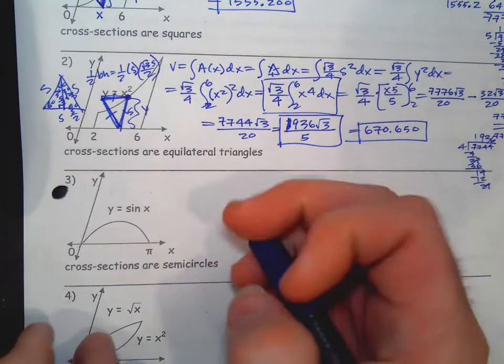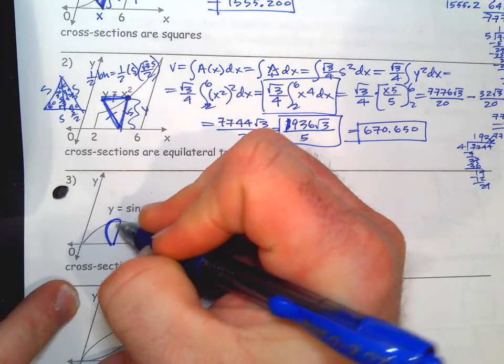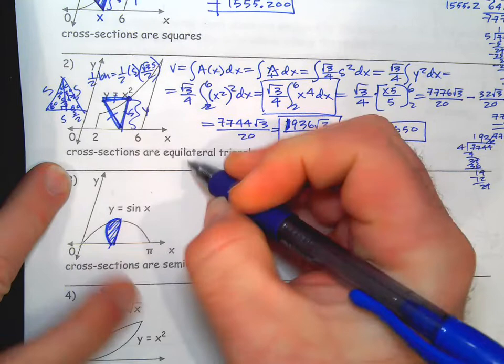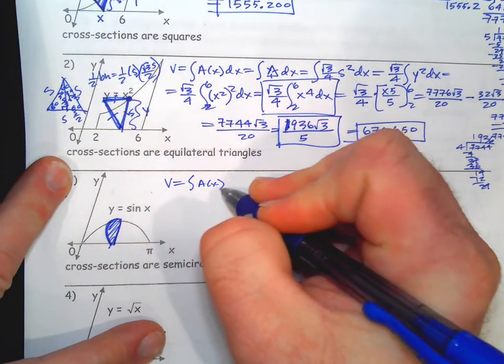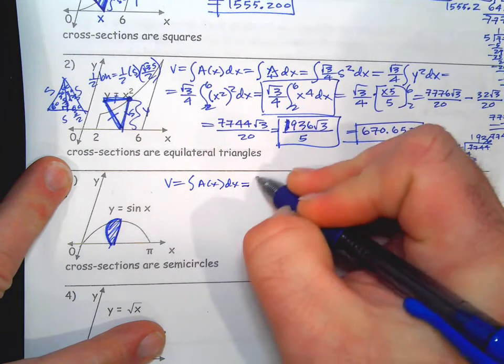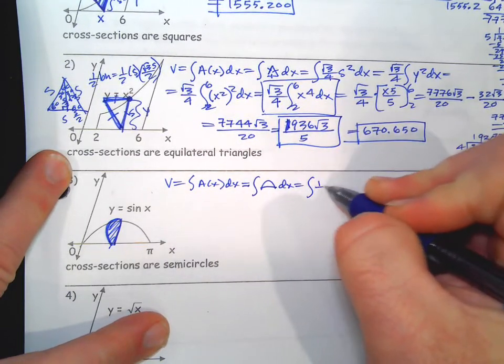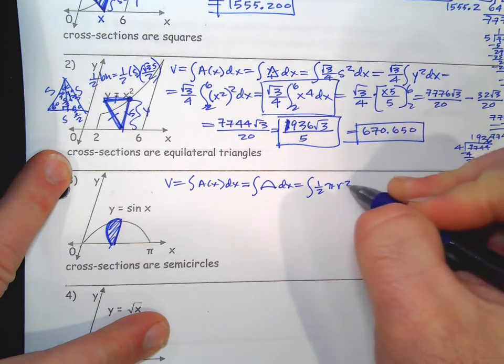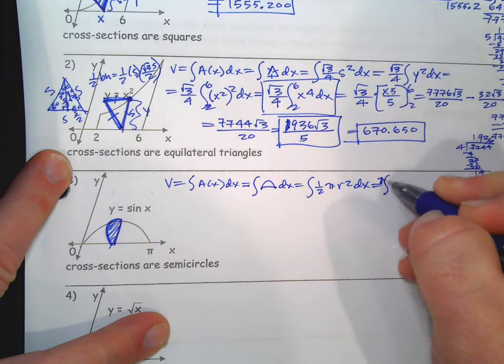Let's see. Next one, cross sections are semicircles. So I'm going to draw one. Okay, so the volume is going to be some area in terms of x because we're doing vertical slices. It's going to be half of a circle, which is going to be 1/2 pi r squared dx, but we need it in terms of x. We can move the pi over 2 out in front.